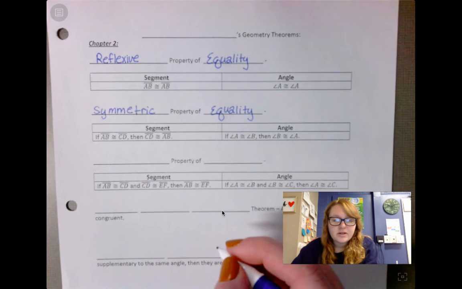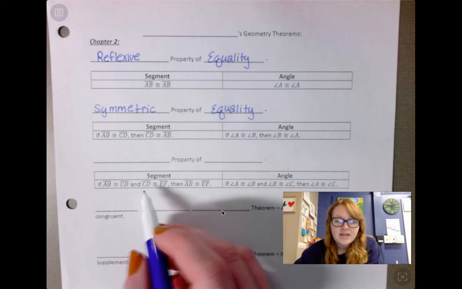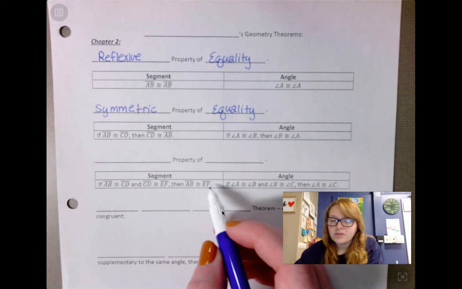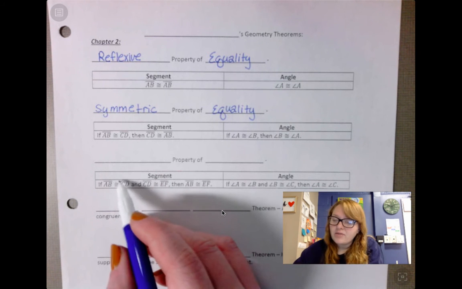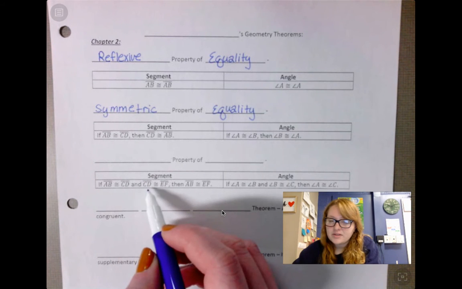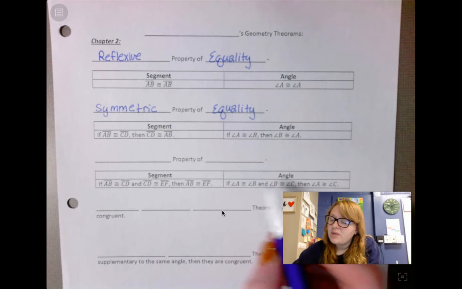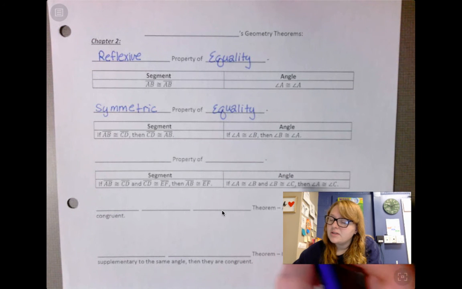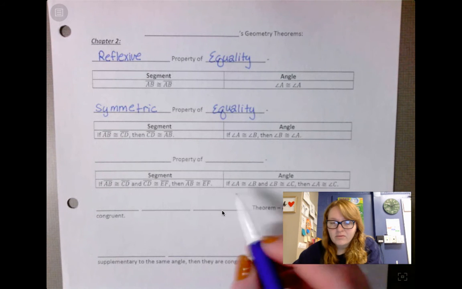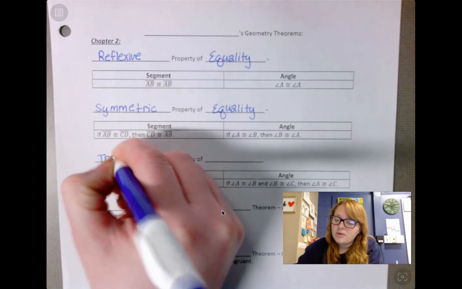This next one says if AB is congruent to CD and CD is congruent to EF, then AB is congruent to EF. So we crossed out that repeating CD here. Same thing with the angles. If angle A is congruent to angle B and angle B is congruent to angle C, then angle A is congruent to angle C. So we cut out that repeating B. This is the transitive property of equality.